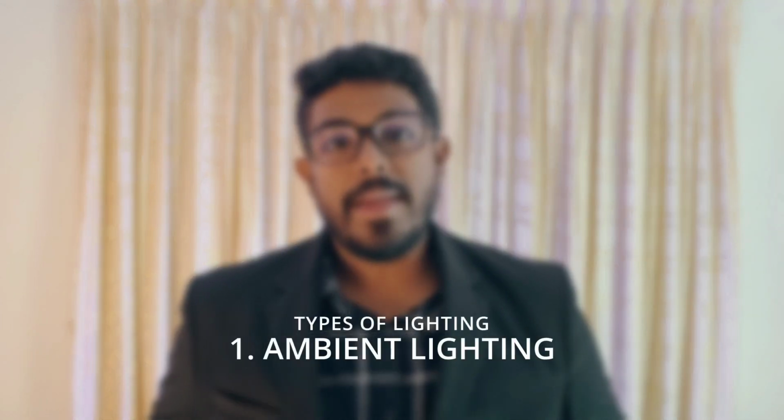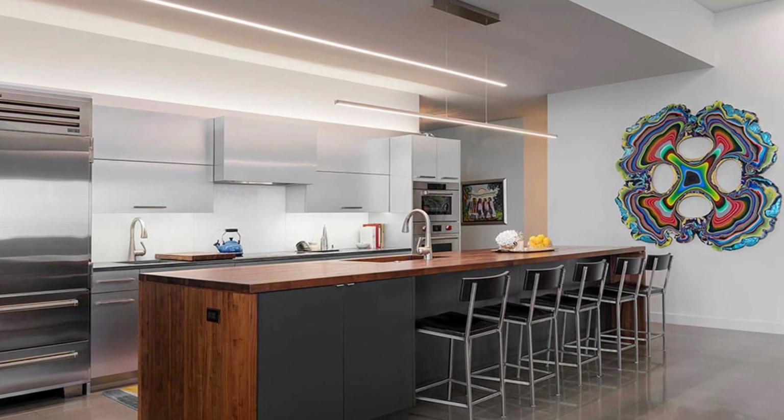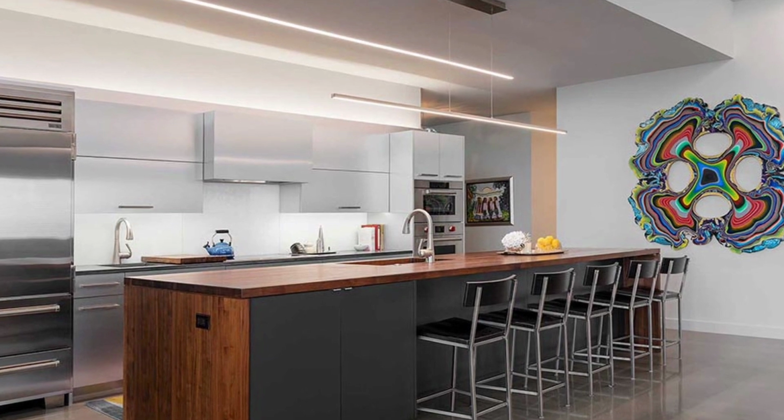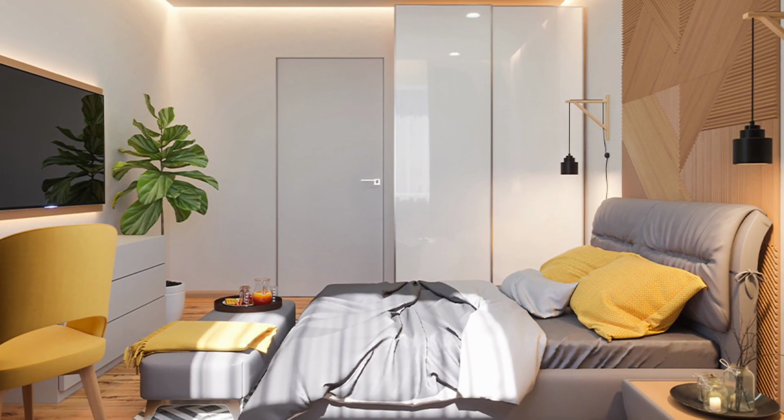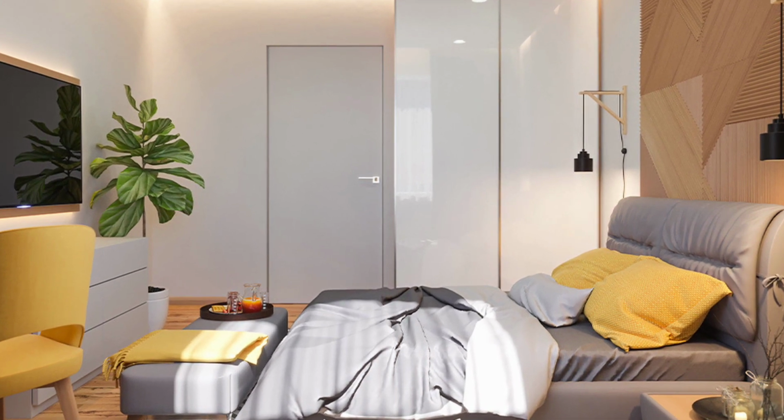Firstly, ambient lighting. Ambient lighting is your main source of light. It provides overall illumination for a room. Think of it as the base layer of your lighting design, using ceiling lights, chandeliers, or wall-mounted lights to create a soft and inviting glow.